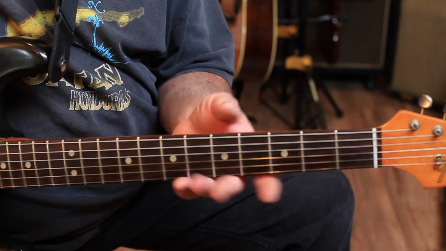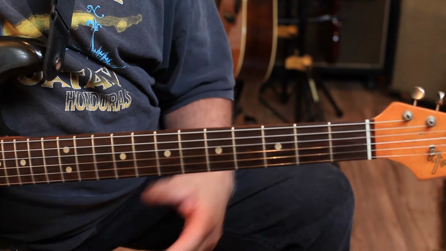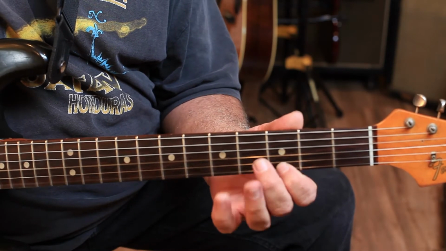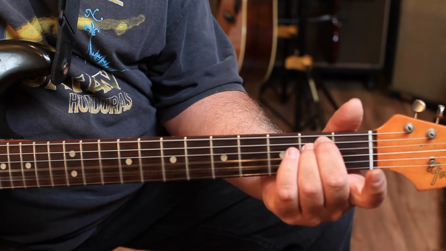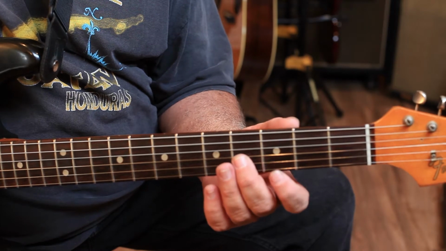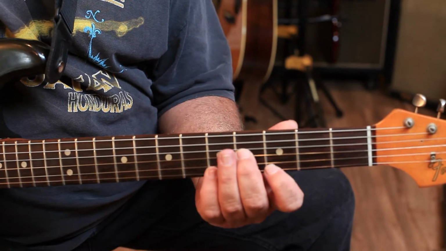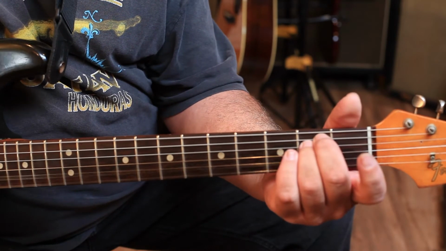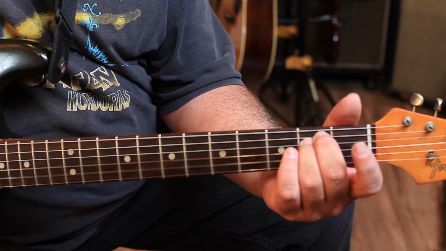Here's another lick when he says Brown Eyed Girl. And that's a transition between the G chord to the E minor chord.